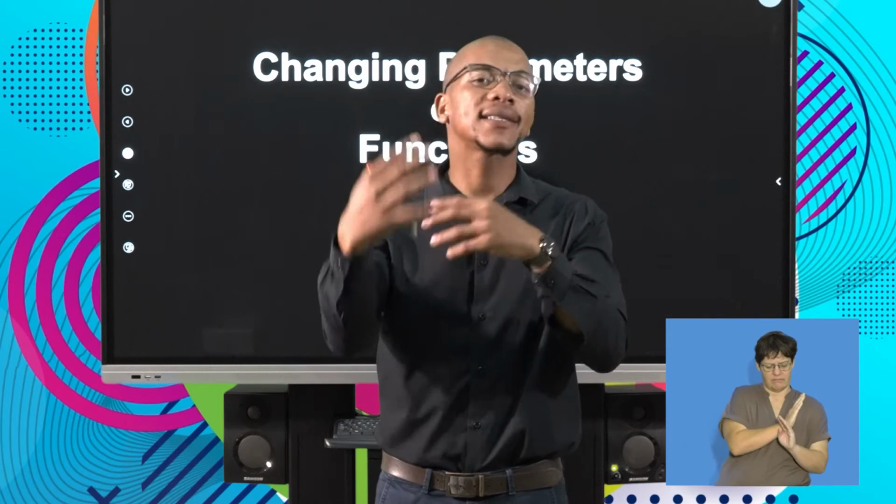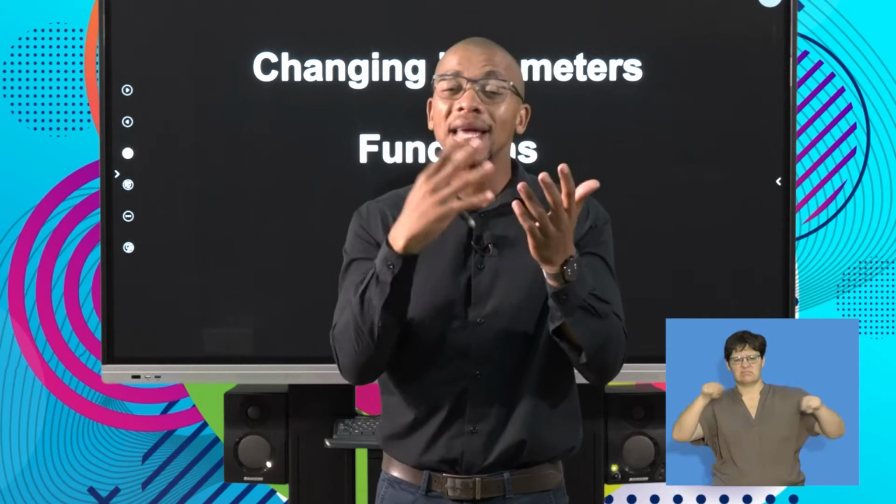So today we're going to be focusing on changing parameters of functions, right? What this means is the transformation of functions, maybe shifting a graph to the left, to the right, shifting it up, down, reflecting it about a certain axis, maybe the x-axis or the y-axis. That's really mainly what I'm going to talk about.